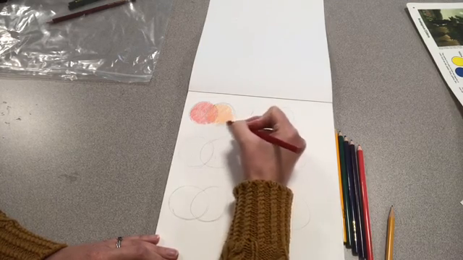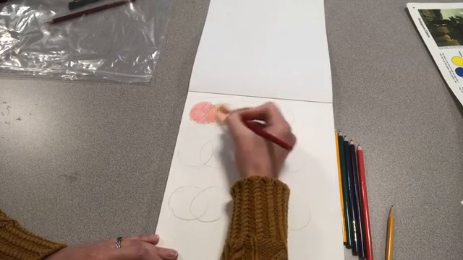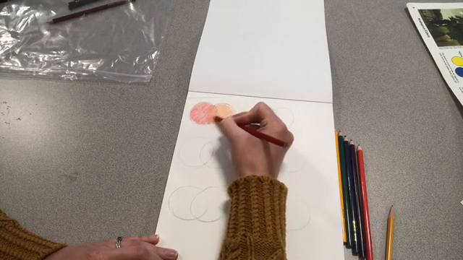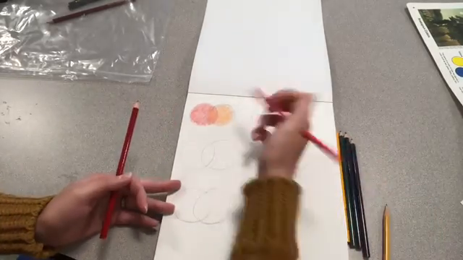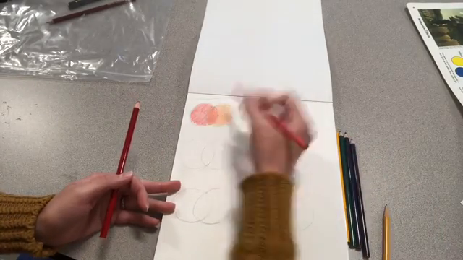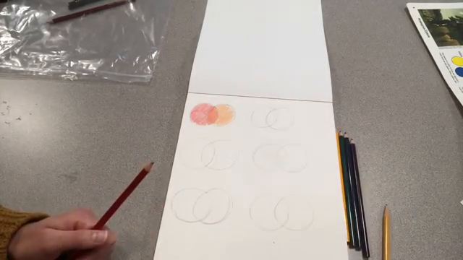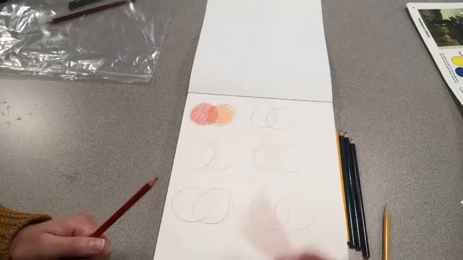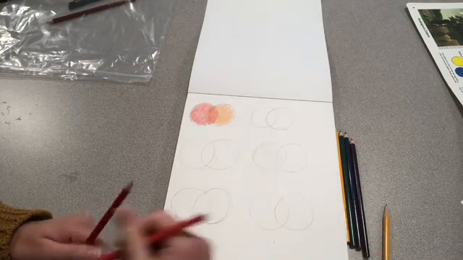You kind of eyeball it and decide what it needs to look like red-orange. All right. So that's basically how you're going to create your tertiary colors for this activity and in our project. So I'm gonna go ahead and finish this up. You continue to color this in your sketchbook and just show me that you can make your own tertiary colors.